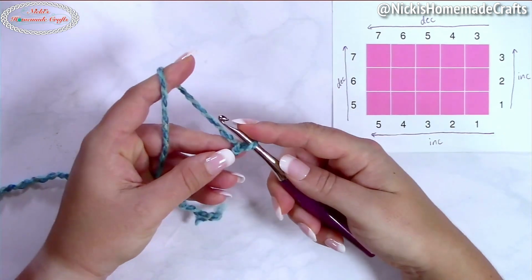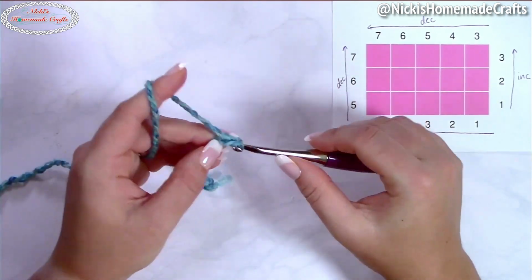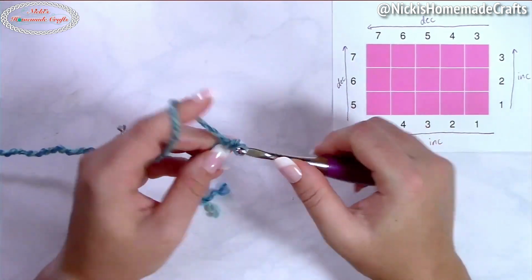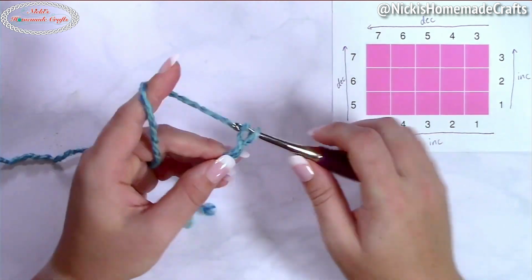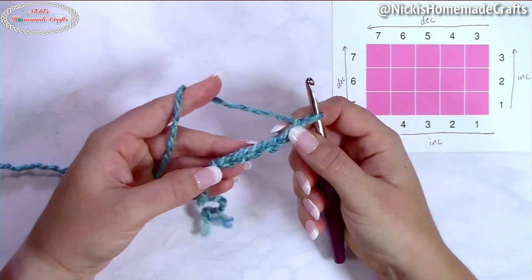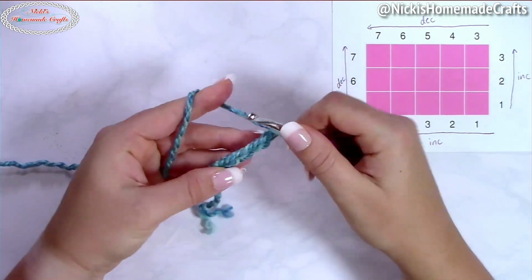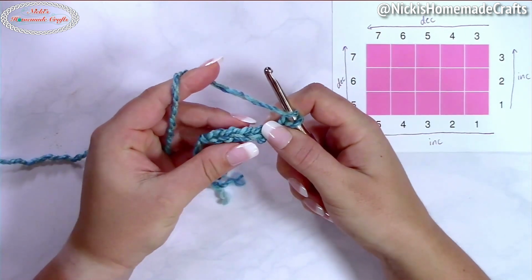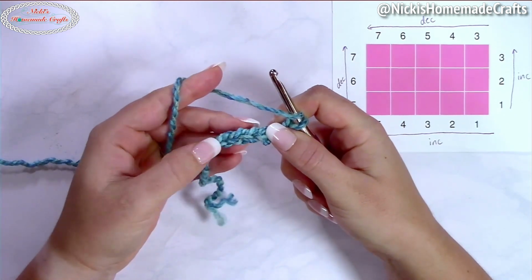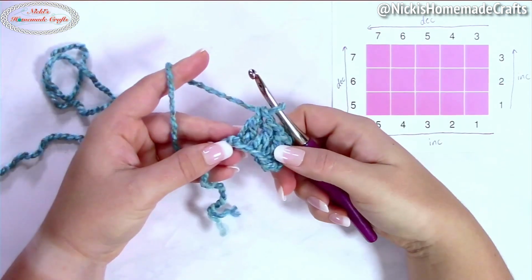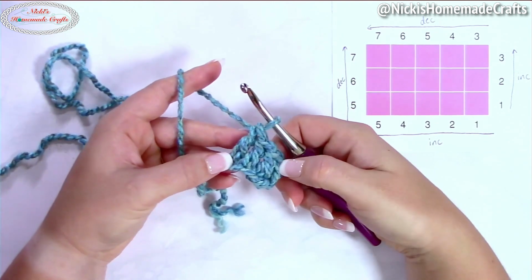I'm going to use double crochets for this swatch as the example, because most of the time you will see double crochets done for graphs or for corner to corner. So I have here a chain of 6, place 3 double crochets, 1 in each in the 4th, 5th, and 6th chain from the hook. Once you're done, you have your very first box stitch.